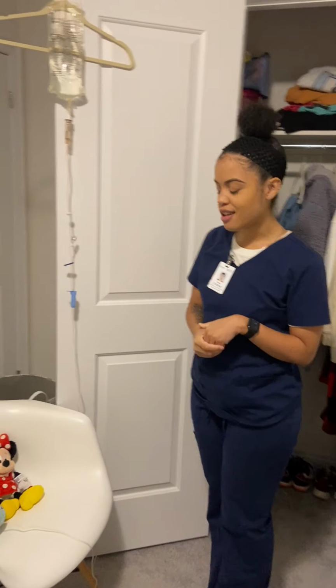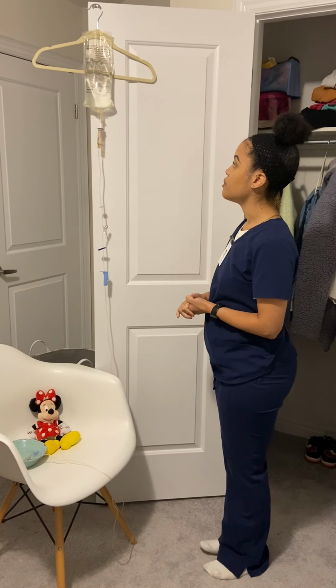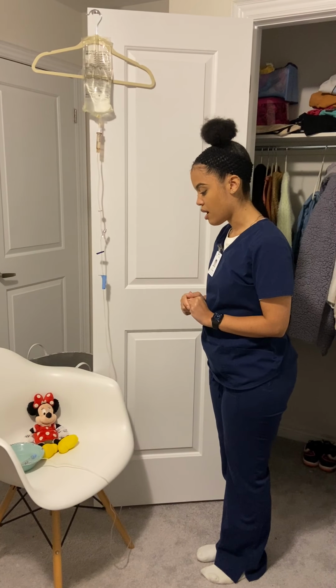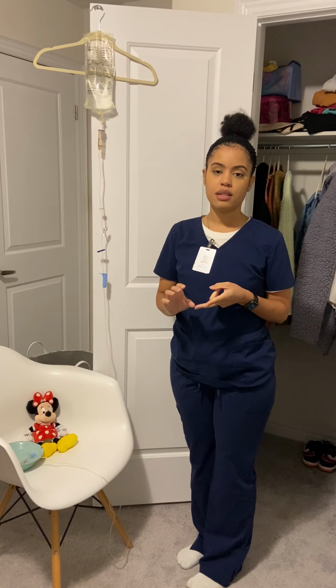So I'm going to go into my patient's room and I'm going to introduce myself. Hi, I'm Tasha Vogel. I'm a second year nursing student, and I'm just going to be checking your IV bag and your IV site. So when checking an IV site, we're going to be checking for phlebitis and infiltration.